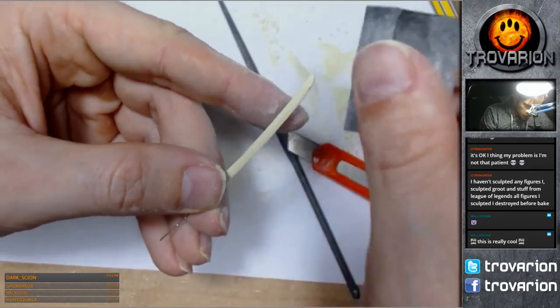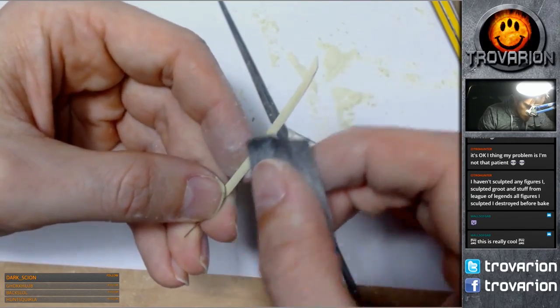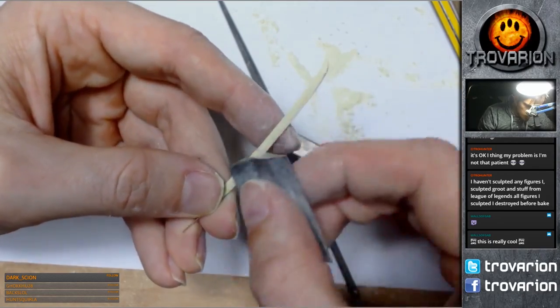But yeah, I'm getting the edge a bit more clear.